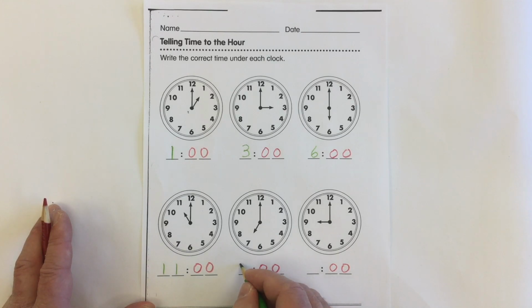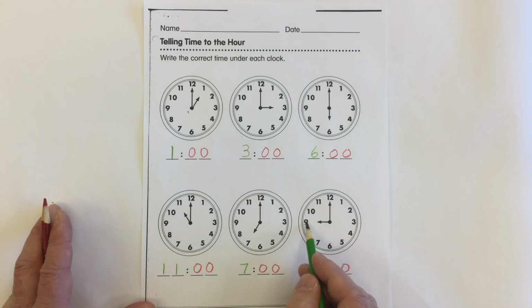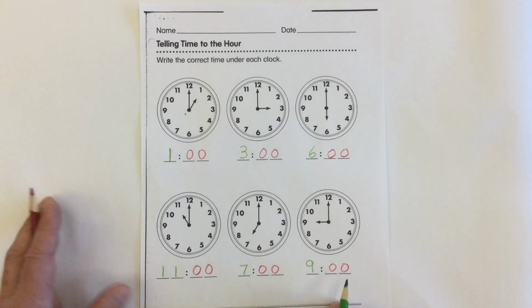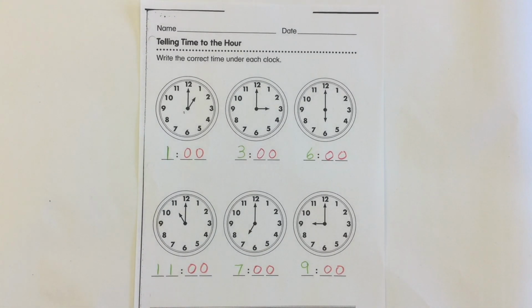It's pointing to the 7. That means it is 7 o'clock. What hand is this number pointing to? The hour hand is pointing to the 9, and that means this clock says it's 9 o'clock. And that's how we tell time to the hour.